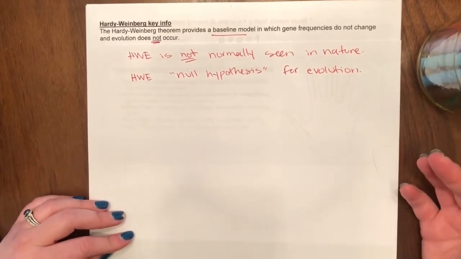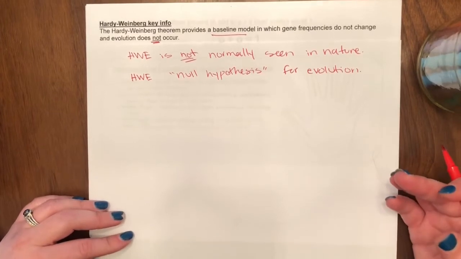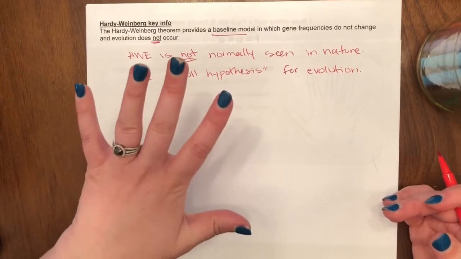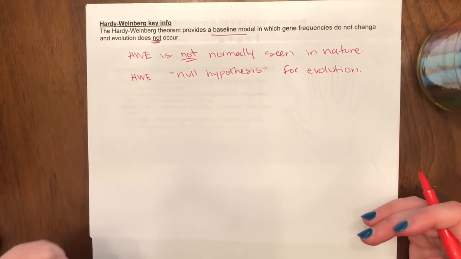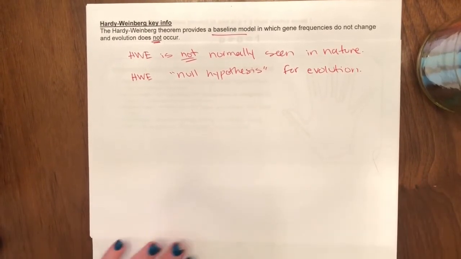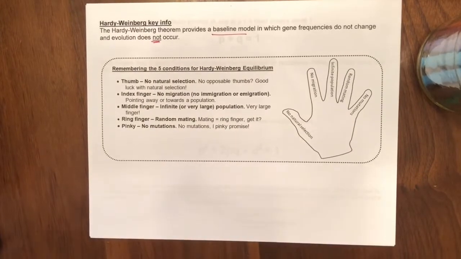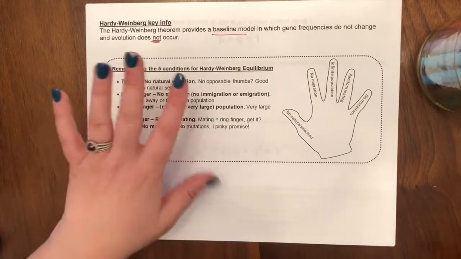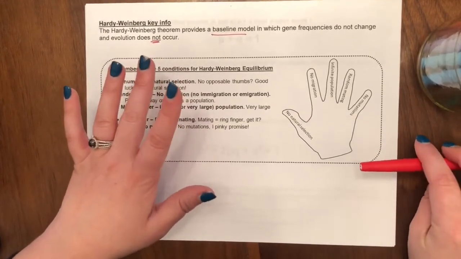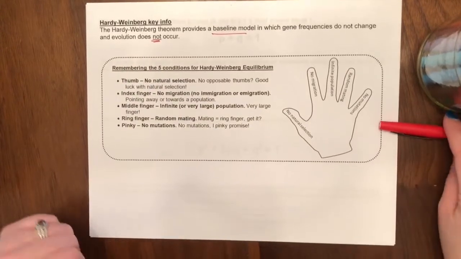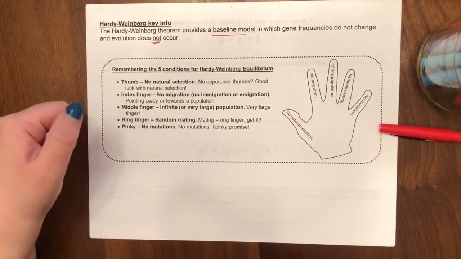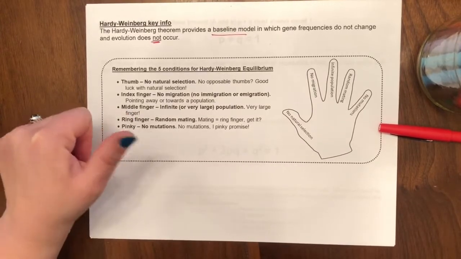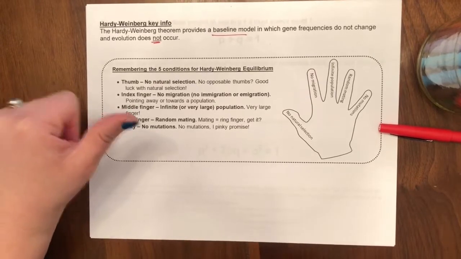Okay, so how do we know that a population is in Hardy Weinberg equilibrium? Well, there are 5 requirements for a population in Hardy Weinberg, and there is a handy dandy little rule you can use to remember this. So to remember this, you can use your hand, and you can use each finger on your hand as a way to remember one of these rules. So to start with, your thumb represents no natural selection because our thumbs were made with natural selection. So thumb, no natural selection.